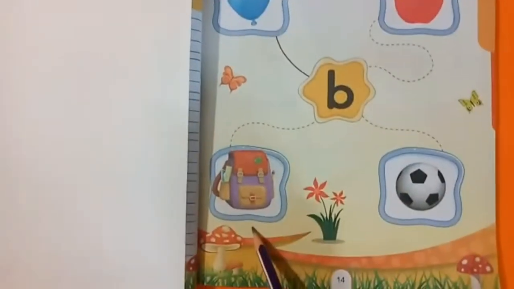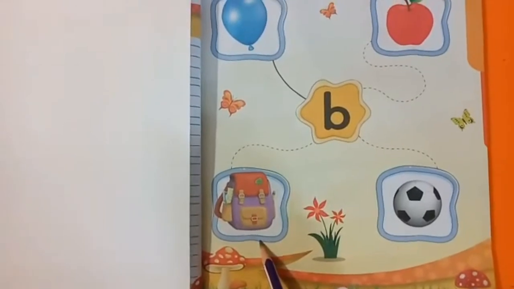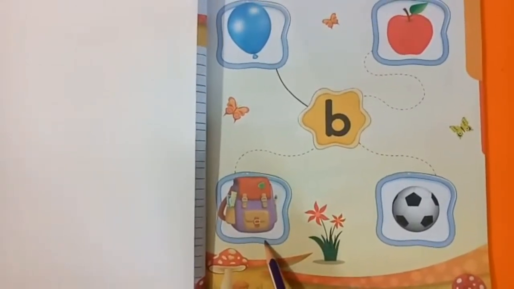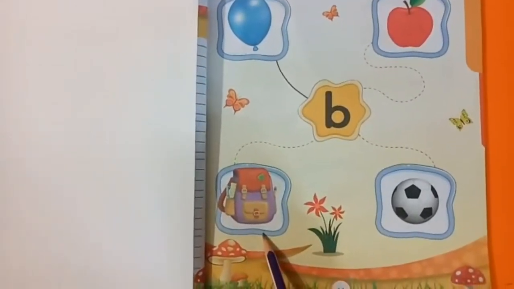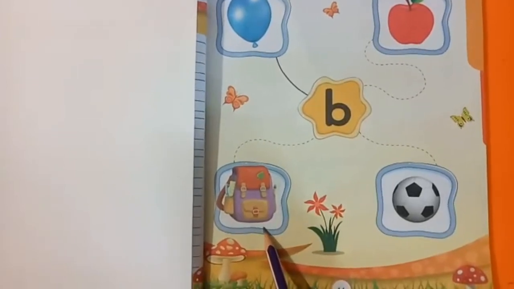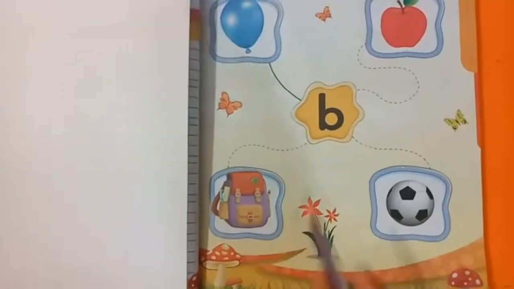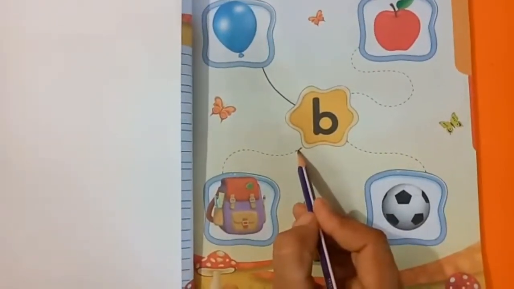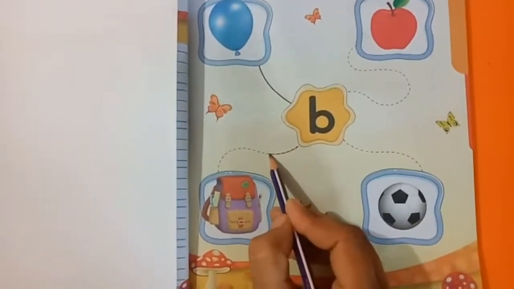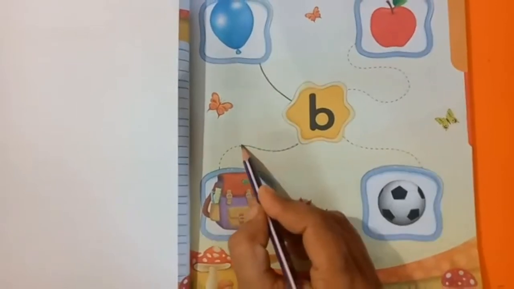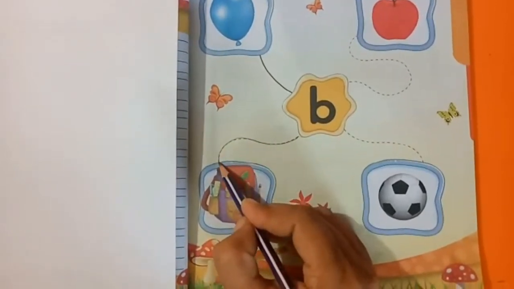Look at here. It is third picture. And what is this? This is bag. And what is its beginning sound? B. You match B with bag. Look at here. I match the beginning sound with picture.